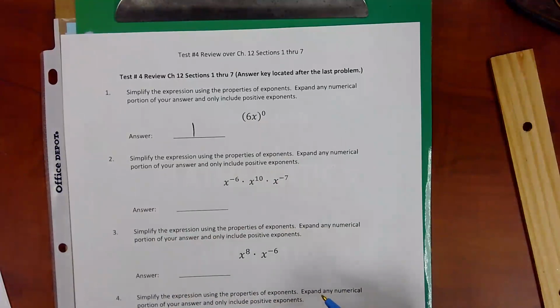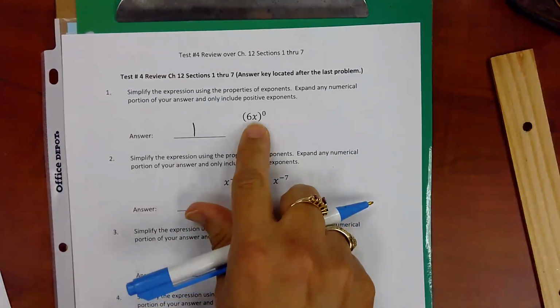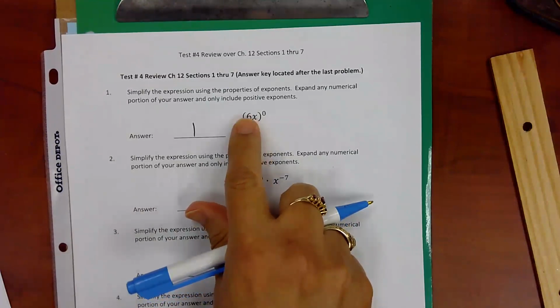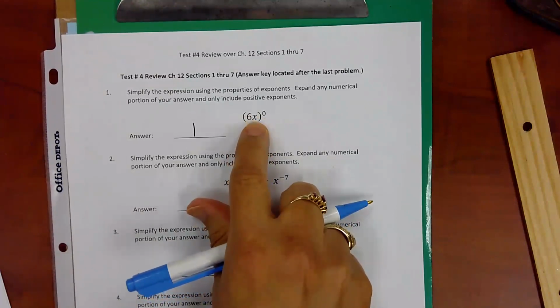On the calculator, you wouldn't be able to show it because there's no way of typing in the x. We can type the parentheses and the 6, but we won't be able to type this x in.